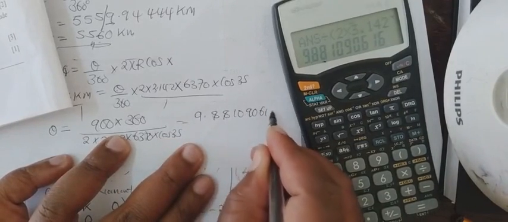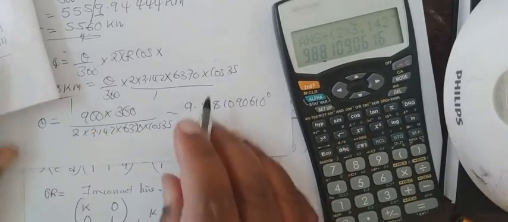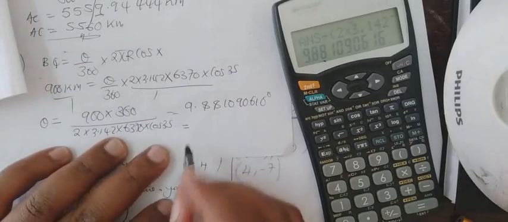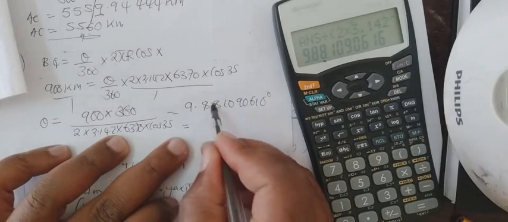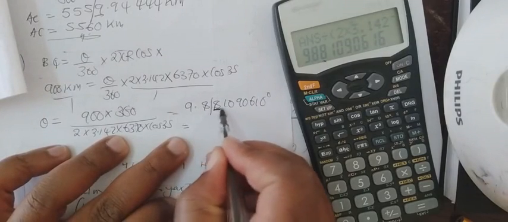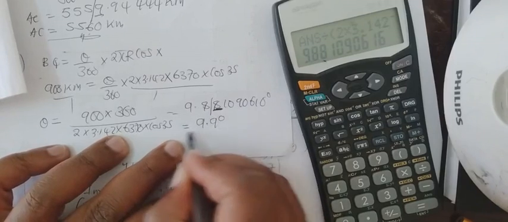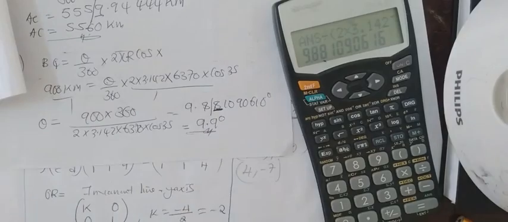9.88109061 degrees. Alright? But you need to give this answer correctly to one decimal place. So after the point, you count here. Consider 8 as 1. 1 plus 8 is 9. So 9.9 degrees is the difference in longitudes. Alright?